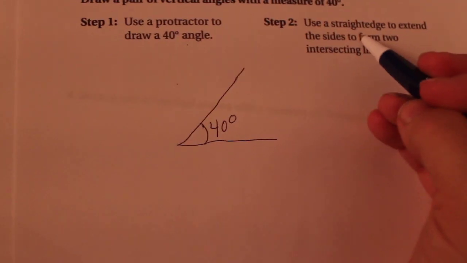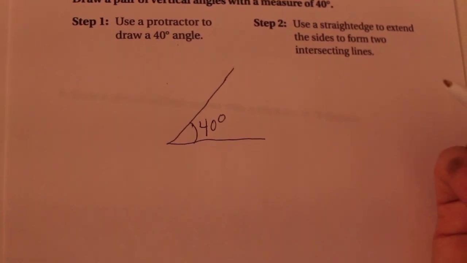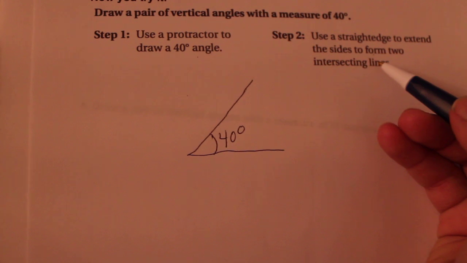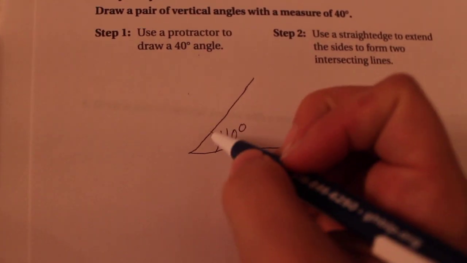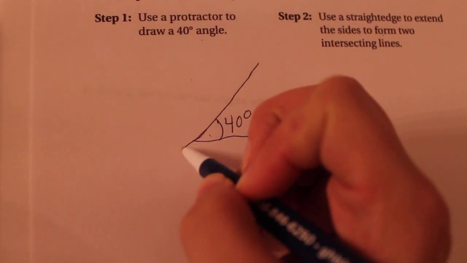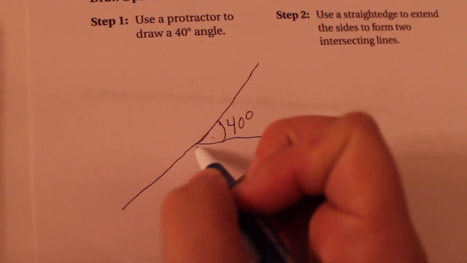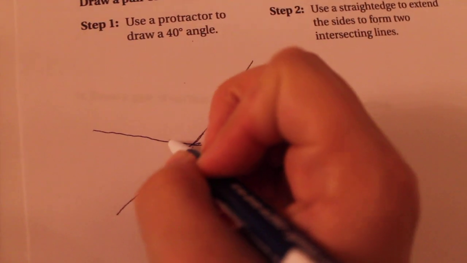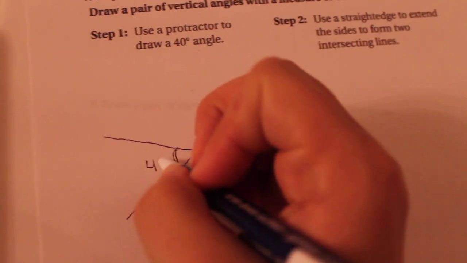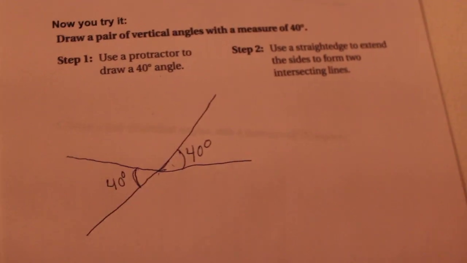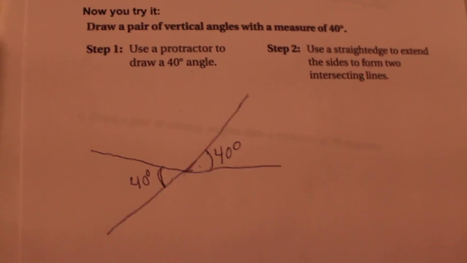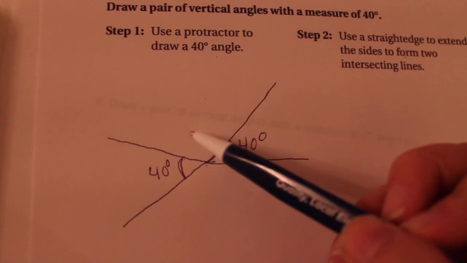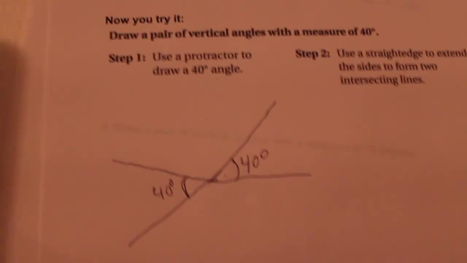Then you're going to use a straight edge. Now Mrs. Wensley doesn't have 3 hands, so I'm not going to use a straight edge. I want you to use a straight edge and extend the sides to form intersecting lines. So you're going to extend this one out here, and you're going to extend this one out here. So this measure should also be 40 degrees because of what we know about vertical angles. Because of what we know about straight angles, you should be able to figure out what goes here and here.